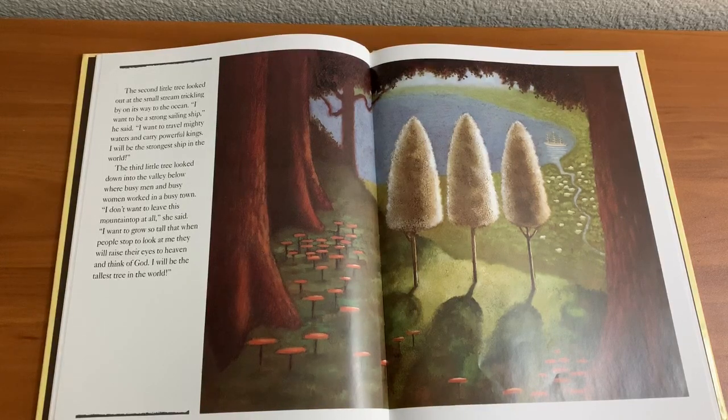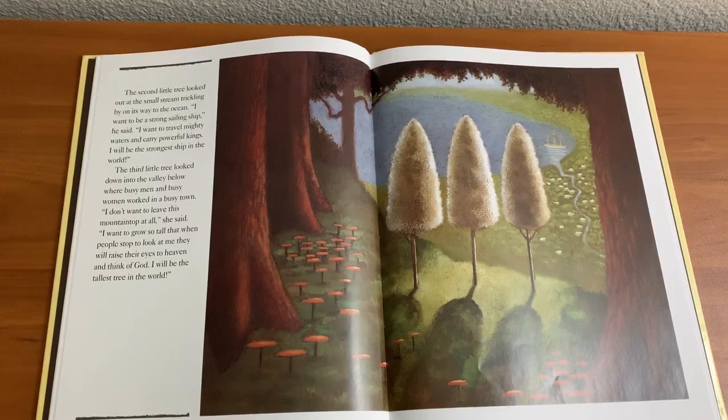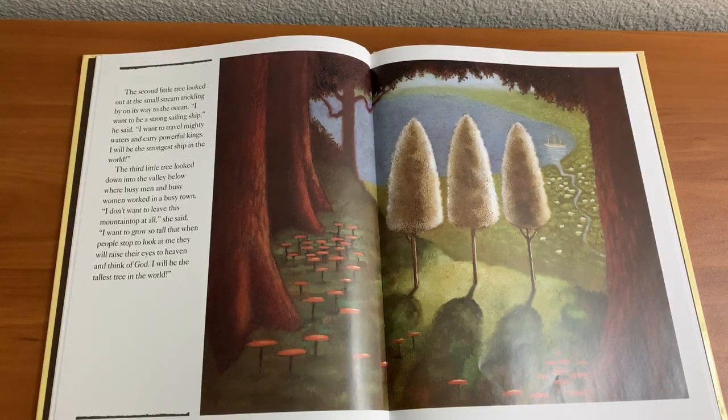The third little tree looked down into the valley below, where busy men and busy women worked in the busy town. "I don't want to leave this mountaintop at all," she said. "I want to grow so tall that when people stop and look at me, they will raise their eyes to heaven and think of God. I will be the tallest tree in the world."